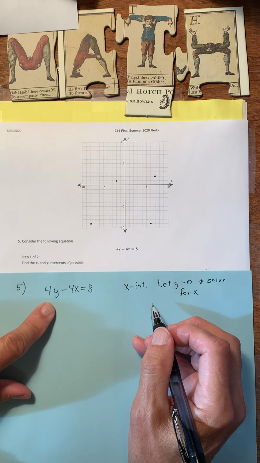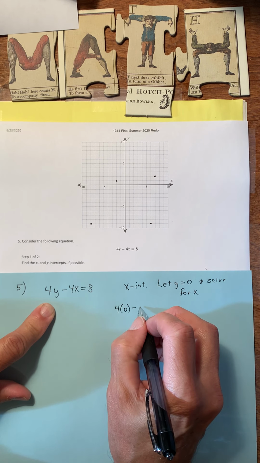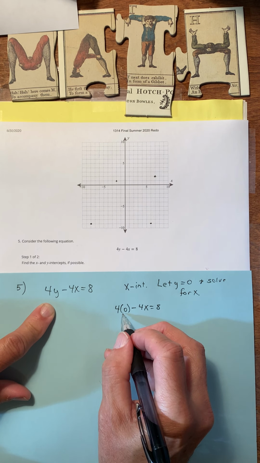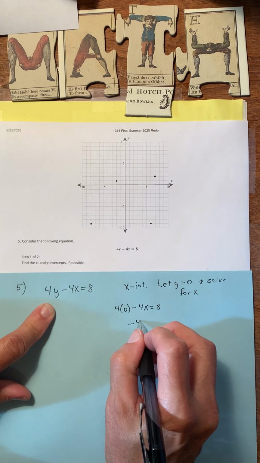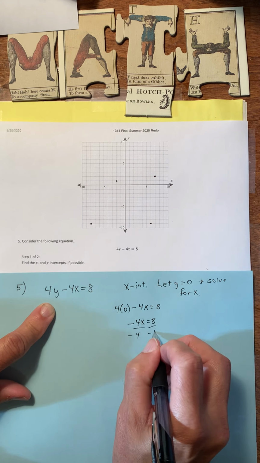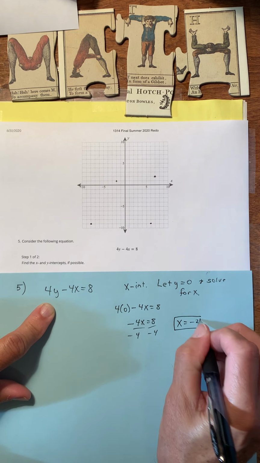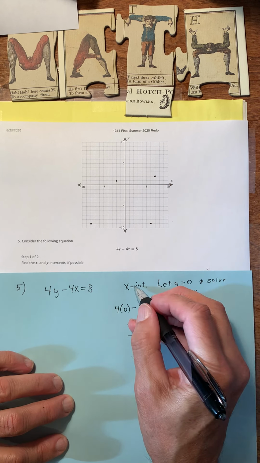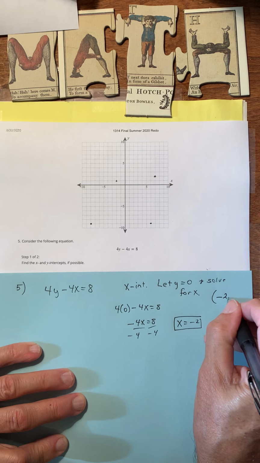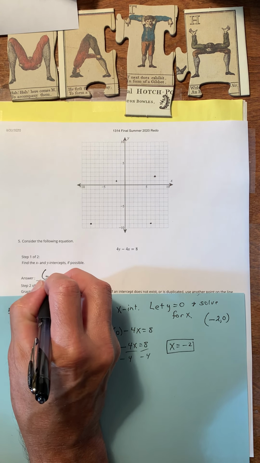So I'm going to let y equal 0. Some of you are doing it in a much more shorthand way than I'm doing it, but that's fine. This is 0. 0 minus 4x is minus 4x equals 8. Divide by negative 4, x is negative 2. So my x-intercept is the point negative 2, 0.